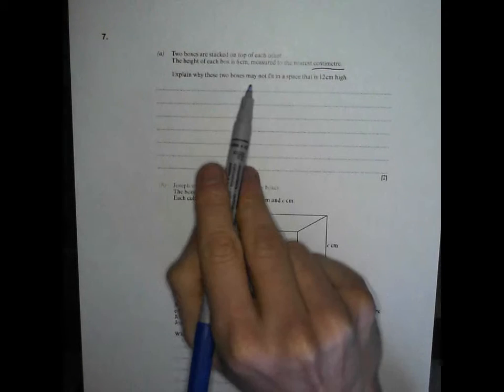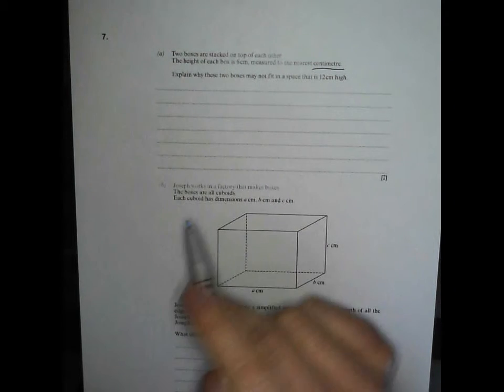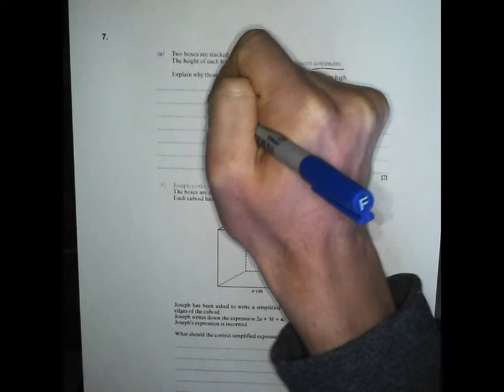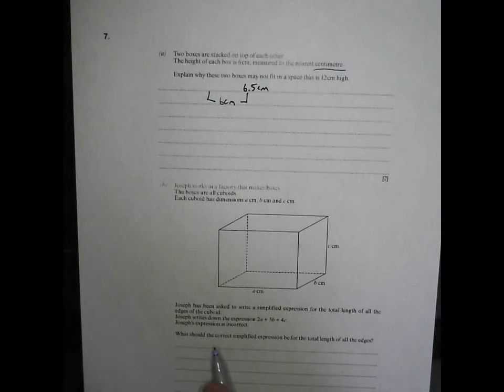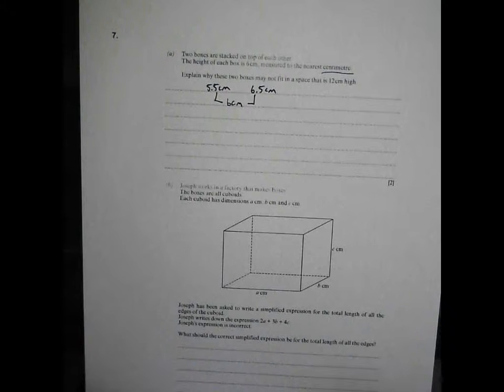Well, we know from our work on bounds that 6 centimetres to the nearest centimetre may not be 6 centimetres at all. In fact, 6 centimetres to the nearest centimetre could go as high as 6.5 centimetres, because any higher than that will be rounded up to 7, or as low as 5.5 centimetres. Any lower than that will be rounded to 5.